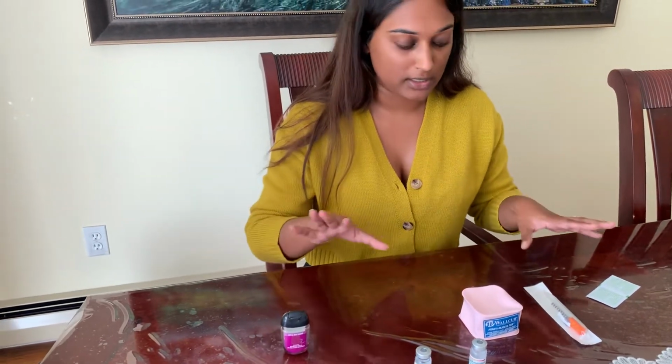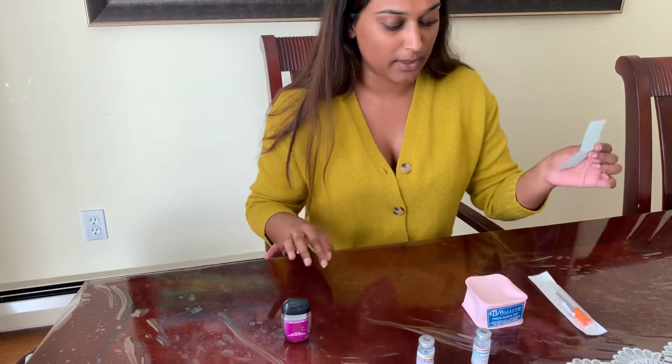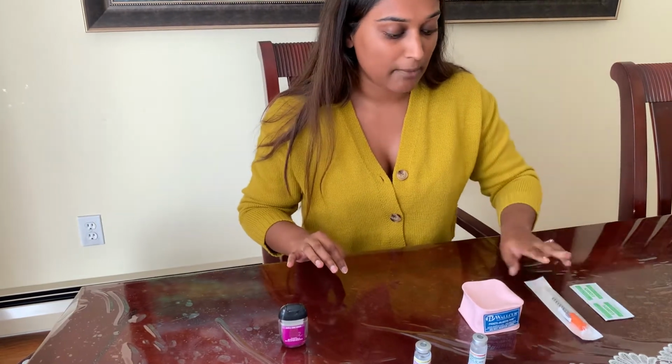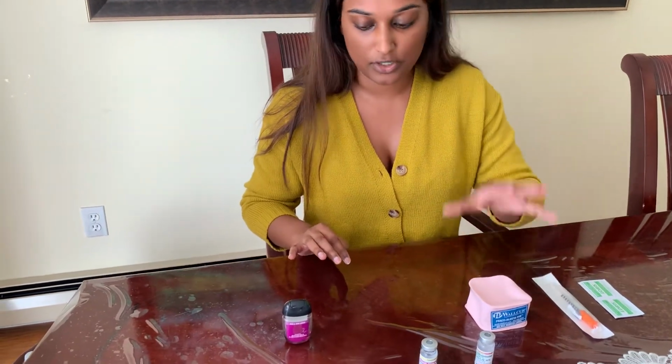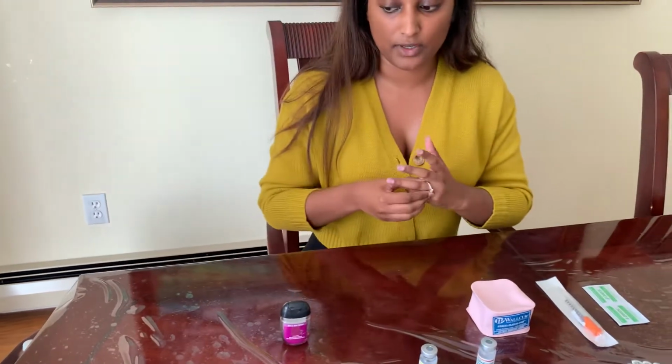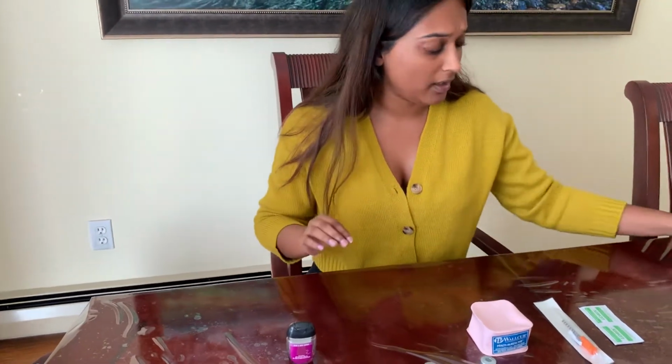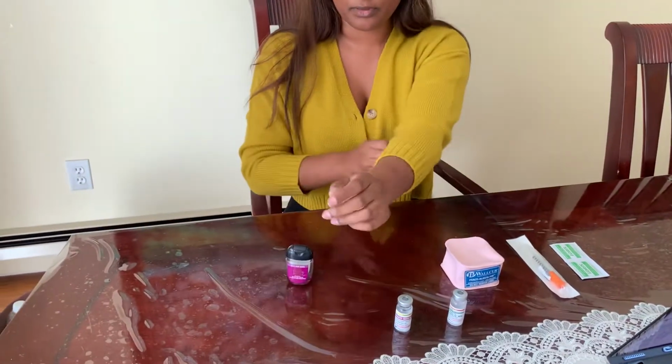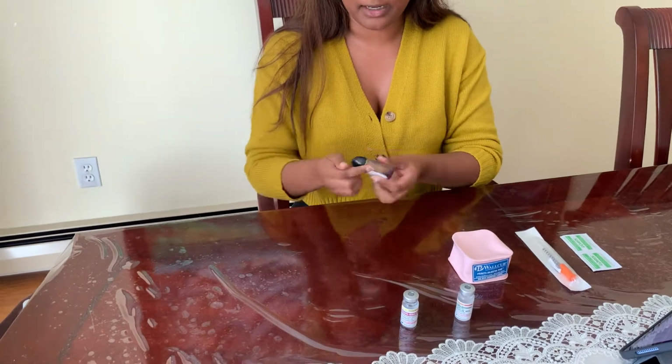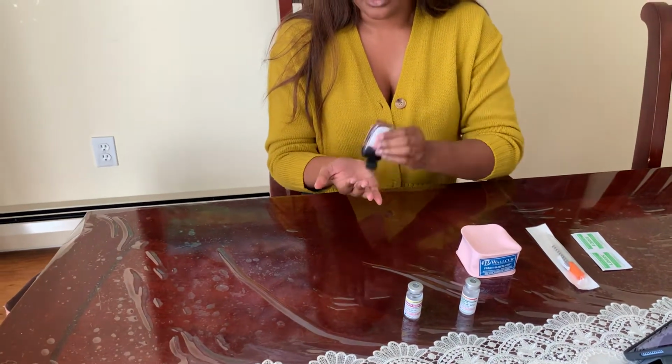But also, I don't know if I said it before, these are my alcohol pads to use, my syringe, my injecting pad, sanitizer, and my insulin vials. I'm going to take off my ring. I'm going to go ahead first and sanitize.